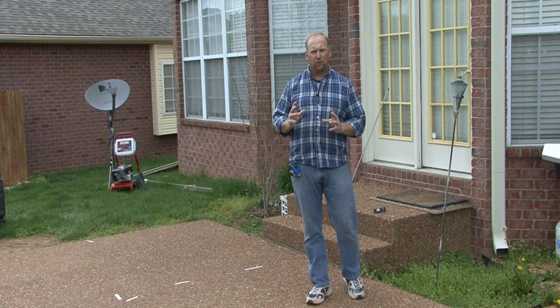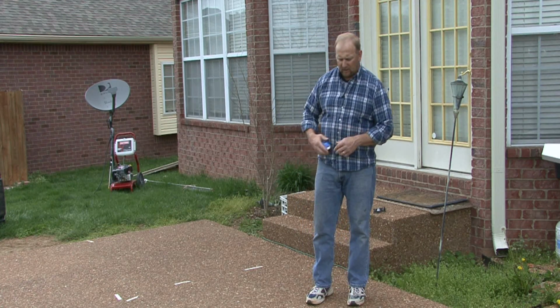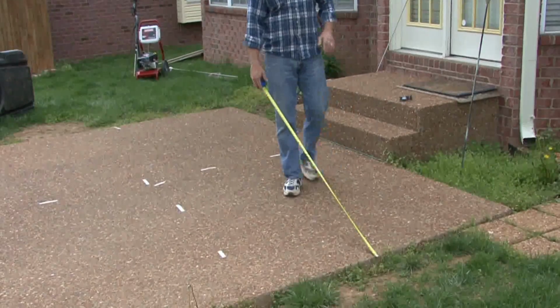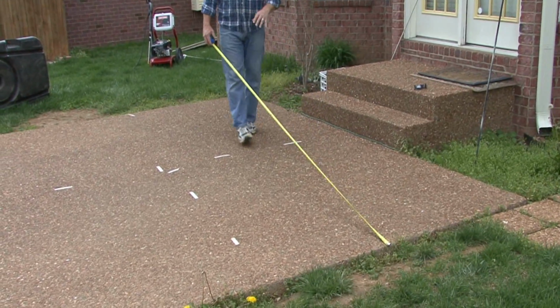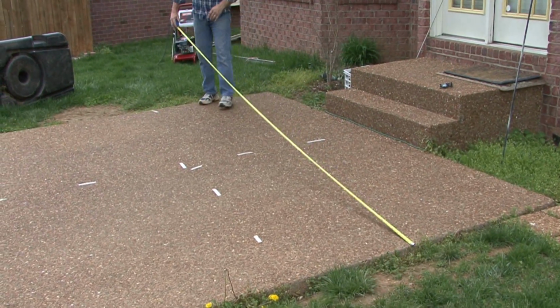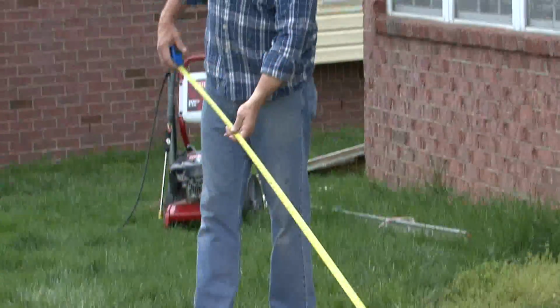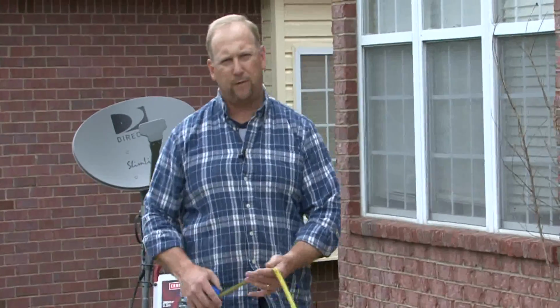Now, to get our cubic yards, what we have to do in this case is see what's in this patio here, we would measure it. And this happens to be a 12 by 14 square foot pad. So what we would do is take 12 times 14 and calculate the square footage for that.